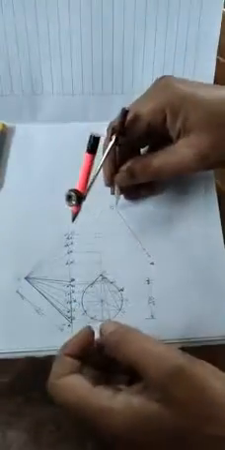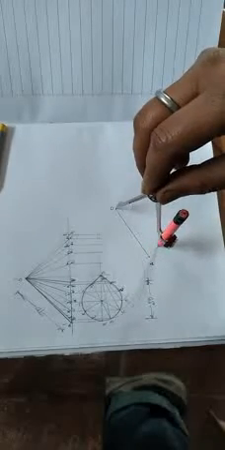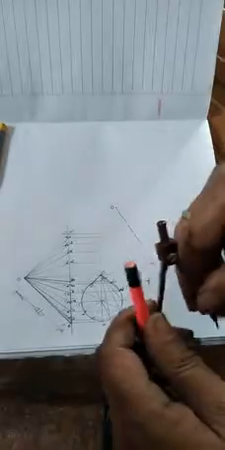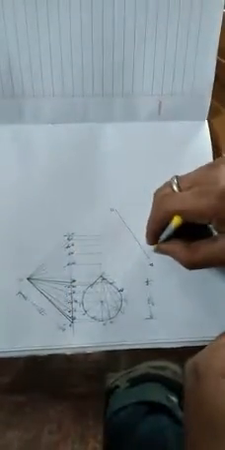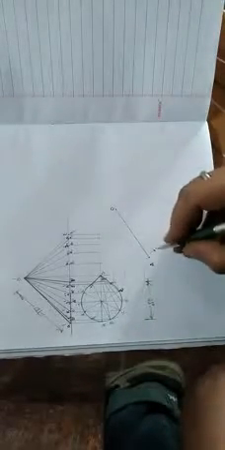Suppose this is OB. Now from this point we have to draw an arc taking the length OB, just like this. Then take the arc length AB from the top view. Suppose this is now AB. If we put it there, then we can get the point B. So this is the point B. Understand?